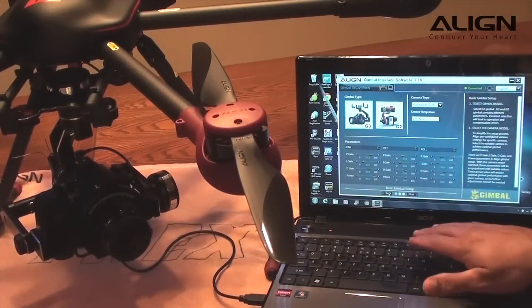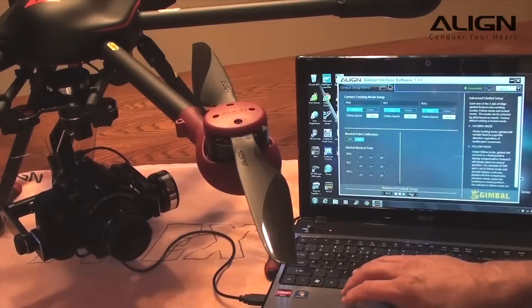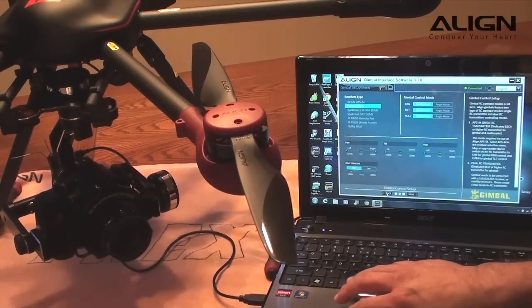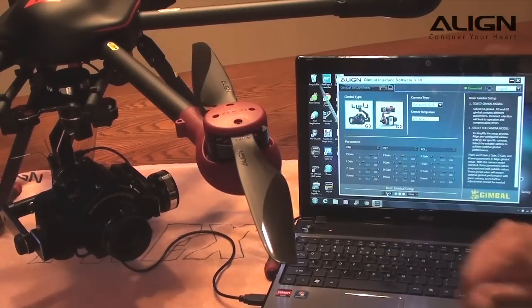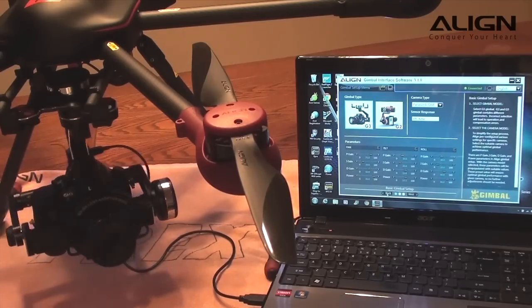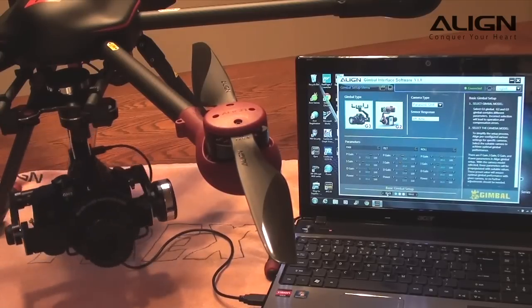Alright, now that we've gone through the 3 pages here, which are advanced gimbal setup, gimbal control setup, and then also the basic gimbal setup, we're back at the first screen here. Again, we're going to be tuning the parameters for pan, tilt, and roll, and again that's why we're using the secondary receiver. Hopefully you can see the gimbal here moving.